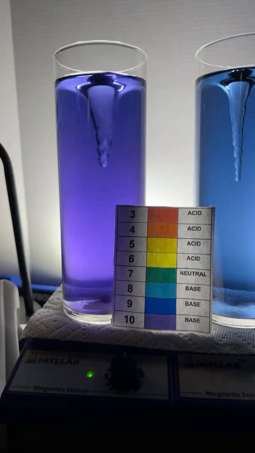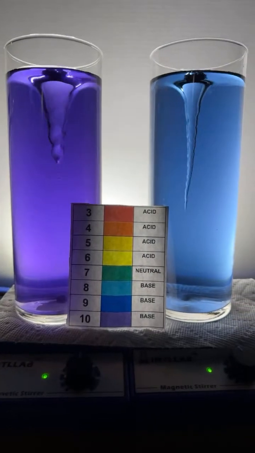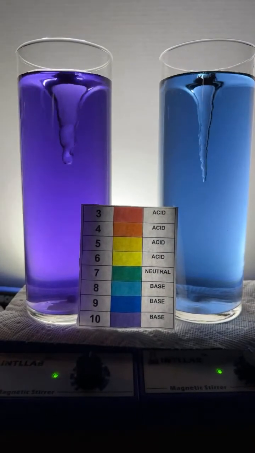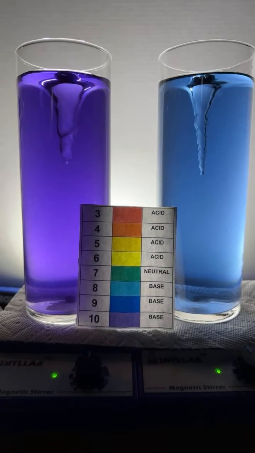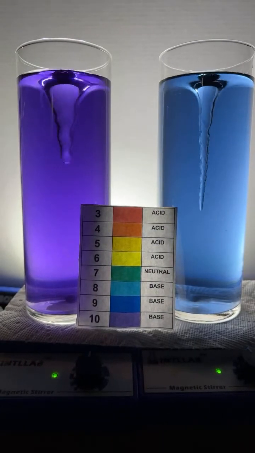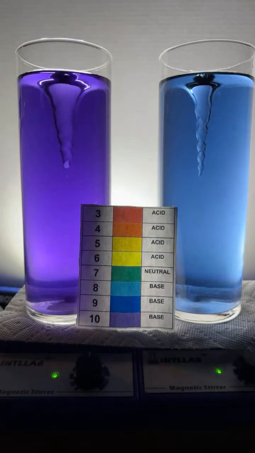What are we learning? We are learning about acids and bases. Right here in each flask, I have some universal indicator. Universal indicator is also known as rainbow indicator. It's going to display a variety of colors depending upon pH. And pH just tells you how acidic or basic something is.